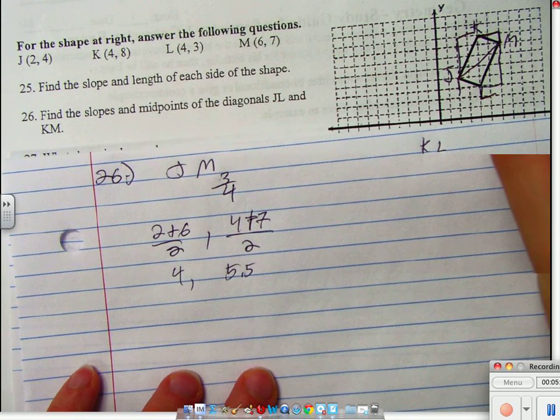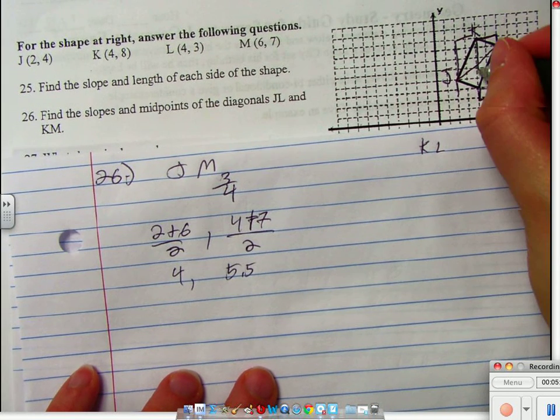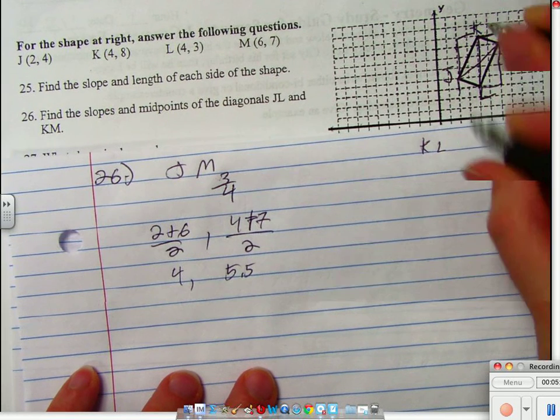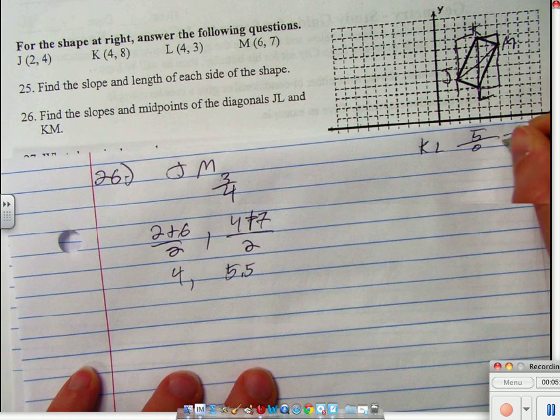Okay, and then the same thing for K to L. I went up 1, 2, 3, 4, 5 over 0, so it is undefined.